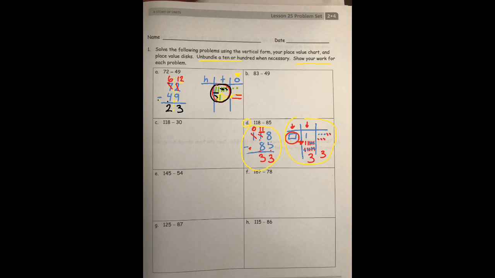Now, if you try it with the vertical way and you're not getting the same answer, then for the rest of the problems, you can start with your place value chart and then try to do it the same way on your vertical method. So it doesn't really matter to me which one you start with, but my tip is to start with the vertical, especially if that's the harder one for you, just to give yourself some more practice. But I do want to see all of these problems have both vertical and place value chart. All right, good luck. I know you can do it. Have fun.